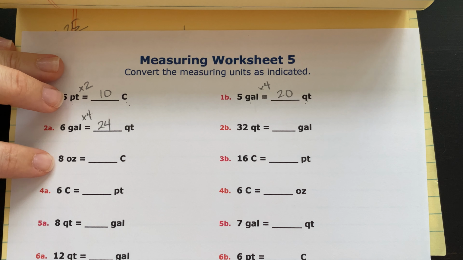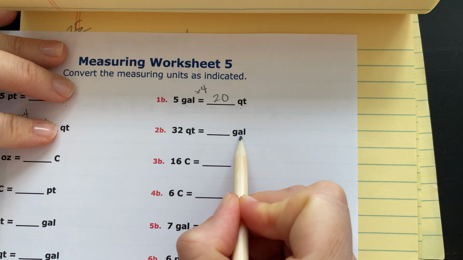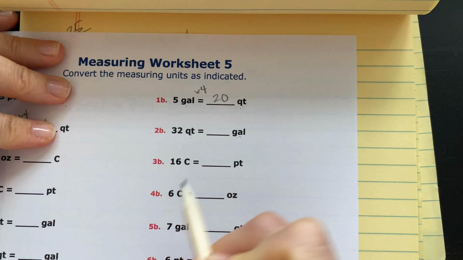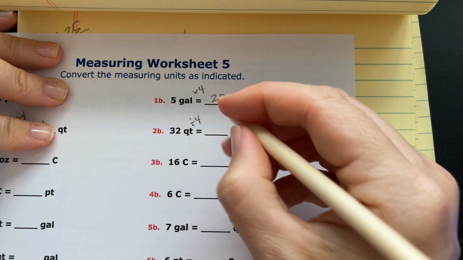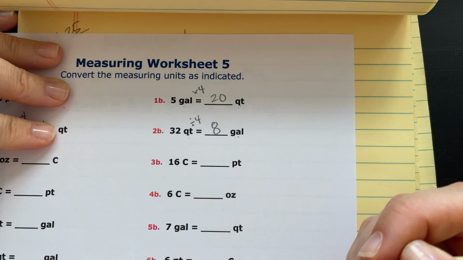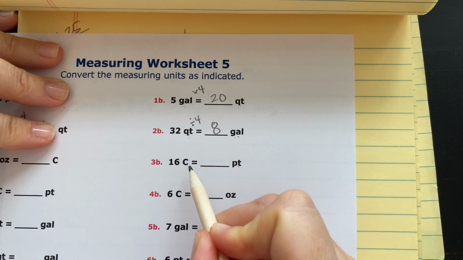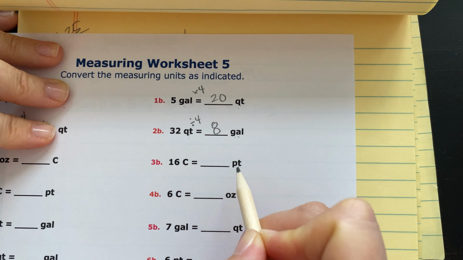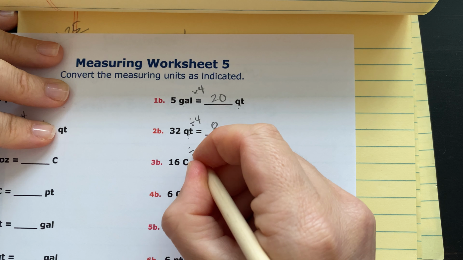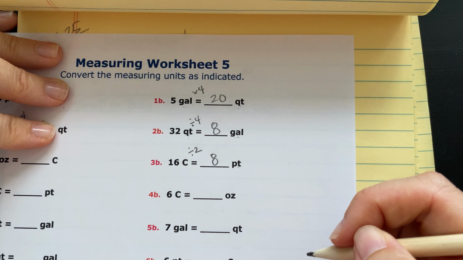So small to big, divide the pig. Here we go. 32 quarts is how many gallons? Small to big. So we know there are 4 quarts in a gallon, so we are going to divide 32 by 4, which is 8. In this case, we are going small to big, divide the pig. So there are 2 cups in 1 pint, so we would divide by 2. So that would be 8.